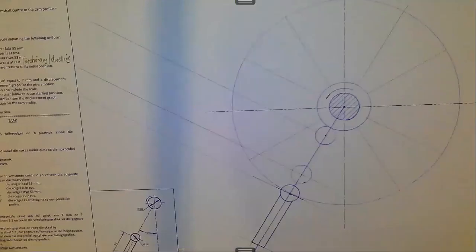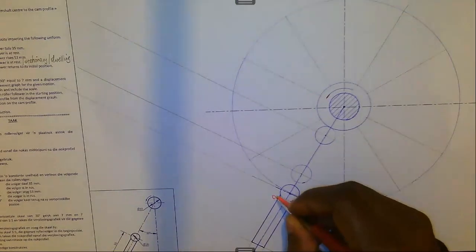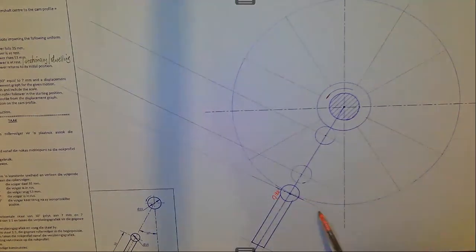Right, we can label, but this is our point 0, which is also 360 degrees. It's moving anti-clockwise, so we number in a clockwise direction.